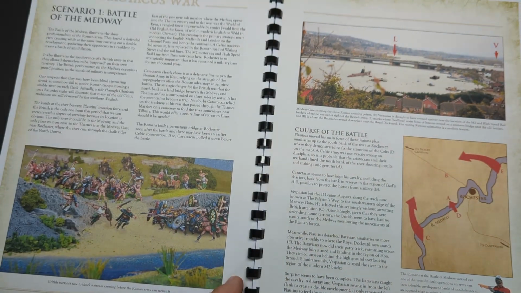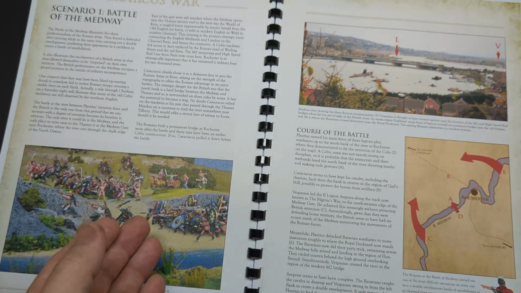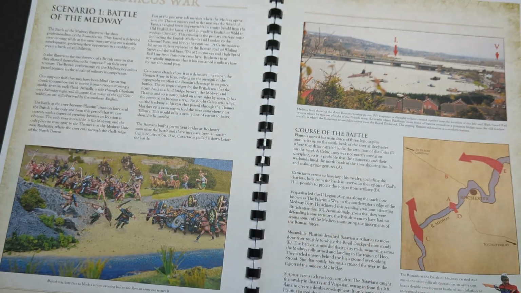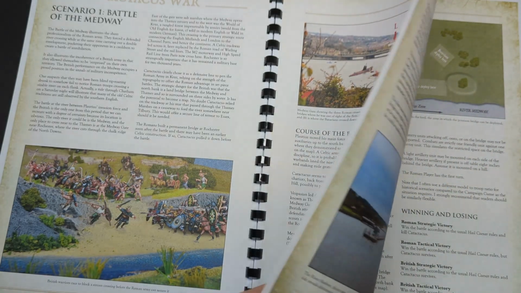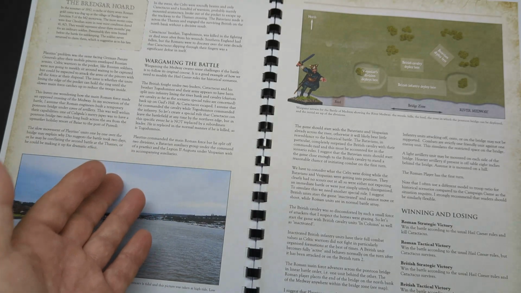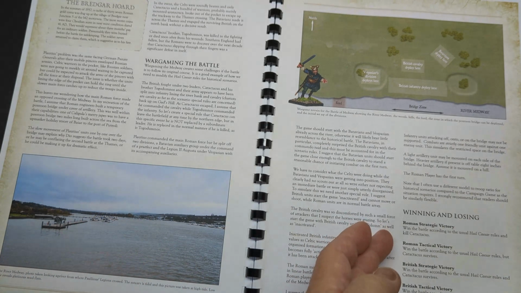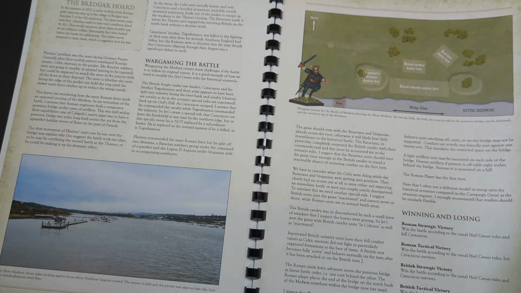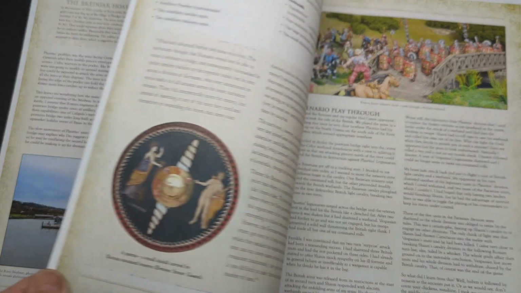Okay, then we get into the different scenarios. The scenarios will have some images of the area. They have a map, basically saying the reasons why the battle came about, and then it goes into talking about wargaming the actual battle. So we've got winning and losing. We've got the victory conditions here for both sides, and of course a map.